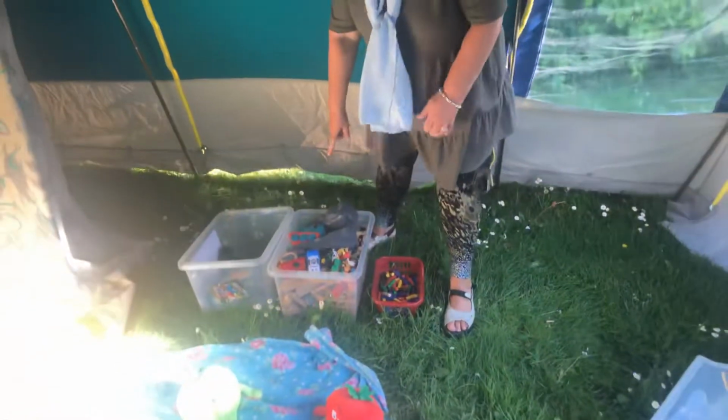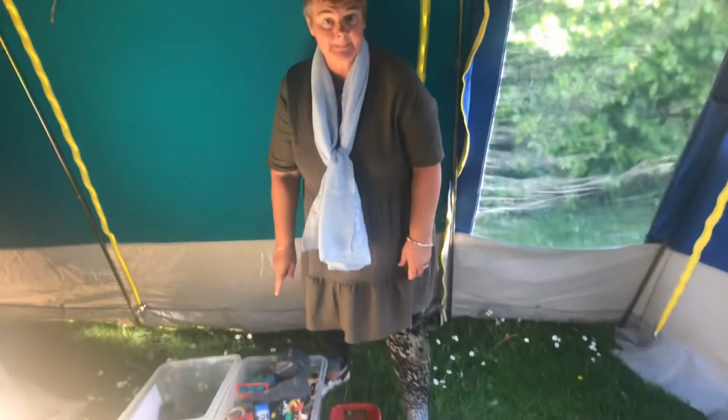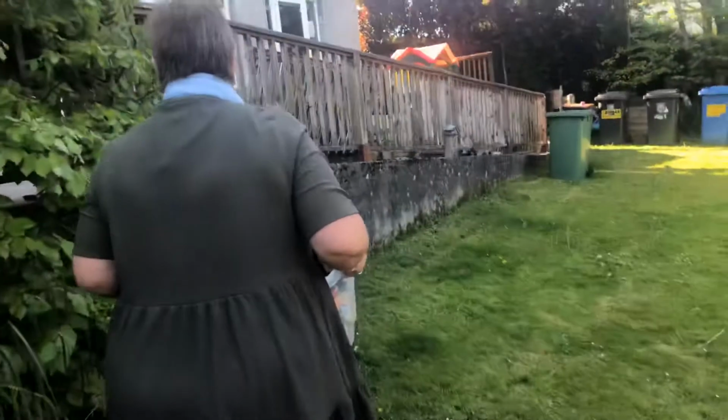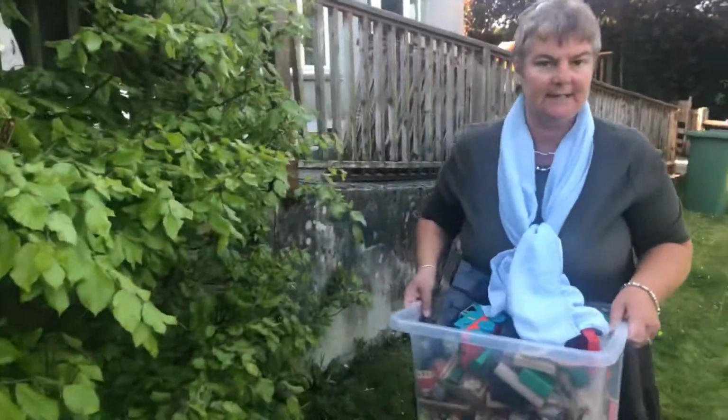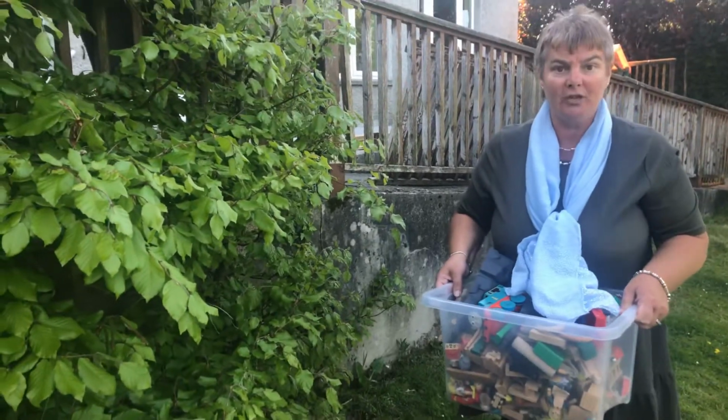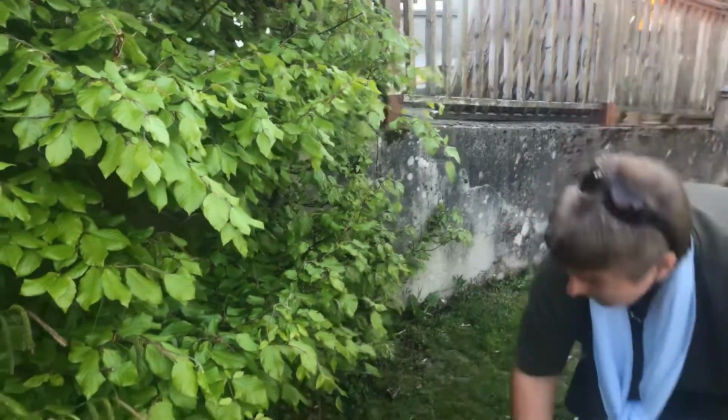But I'm going to show you some small world play. So I brought some things from inside out. So let's go and play some small world. All right? Now, when you're in your garden, there are lots of trees and everything. So you can create your small little world. So what you do is you just set it up.